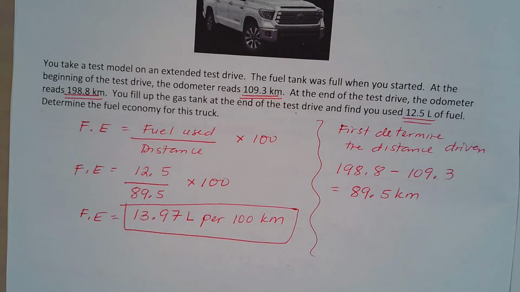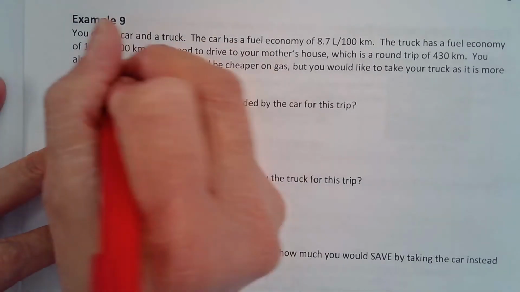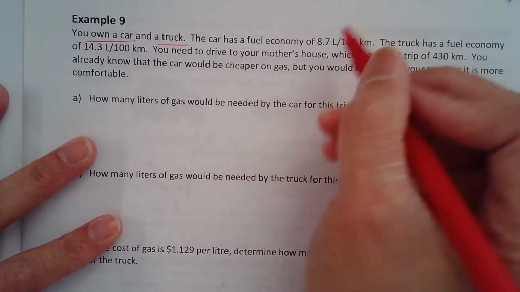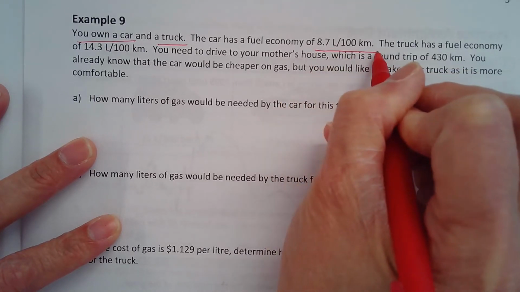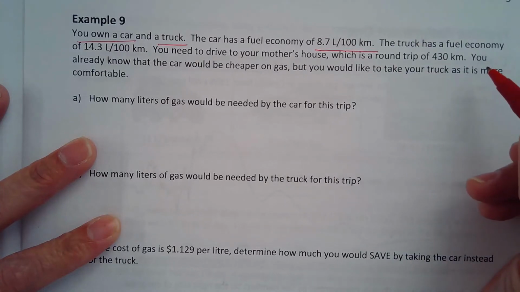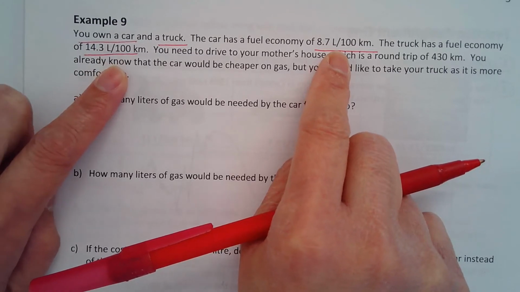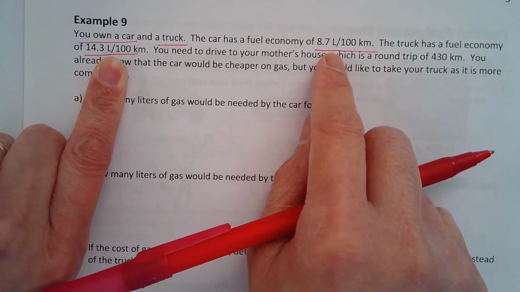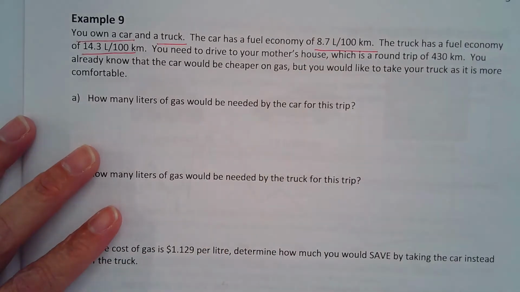Okay, let's go to example 9. What does example 9 look like? Let's read it together. You own a car and a truck. The car has a fuel economy of 8.7 liters per 100 kilometers. The truck has a fuel economy of 14.3 liters. So you can already see that the truck will use more gas, because it uses 14.3 liters to travel 100 kilometers, and this one is only 8.7.